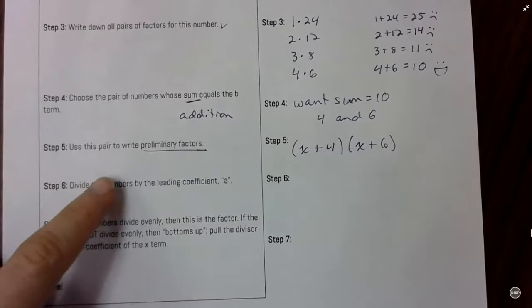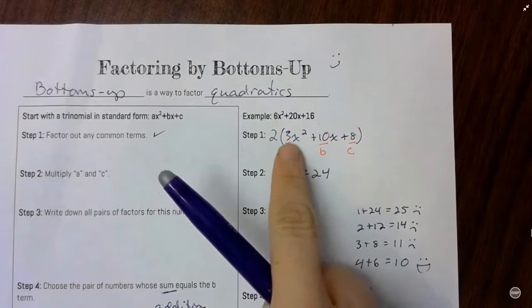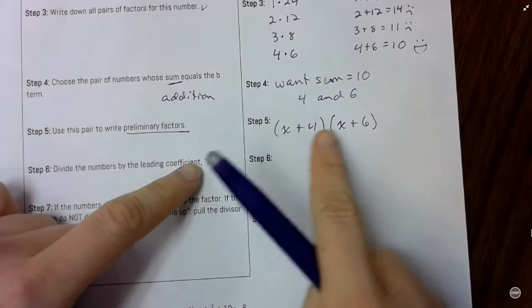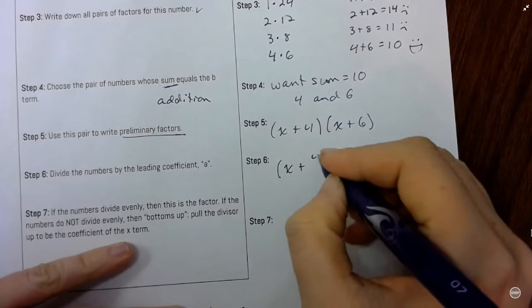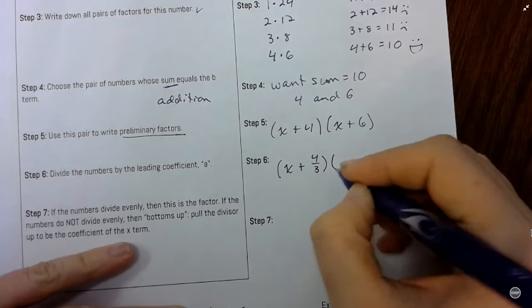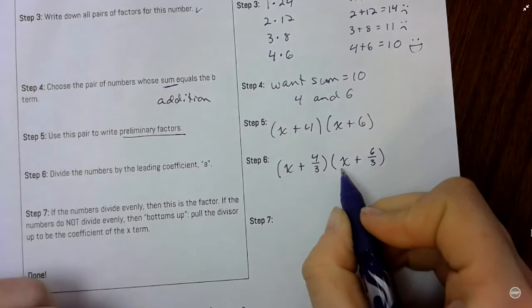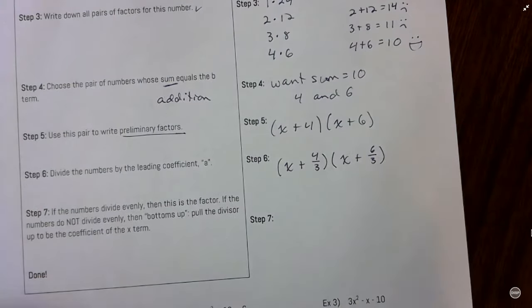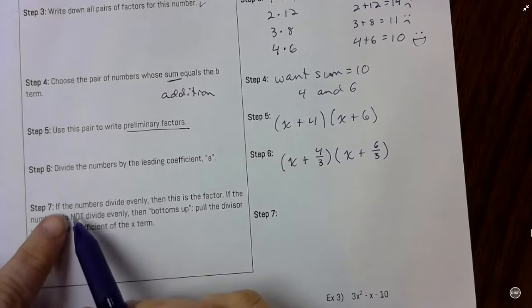Step 6, divide the numbers by the leading coefficient a. So a is 3. So we're going to divide both of those numbers by 3. So you don't divide the x in this case, just the number itself. So step 7.